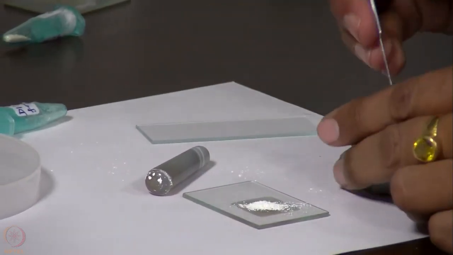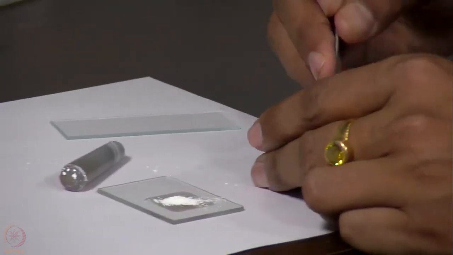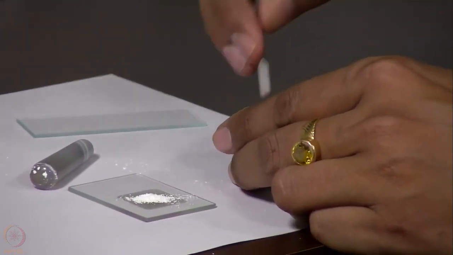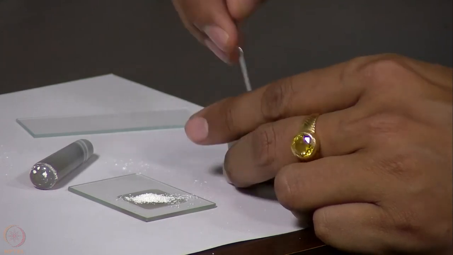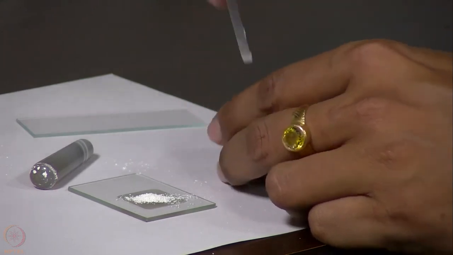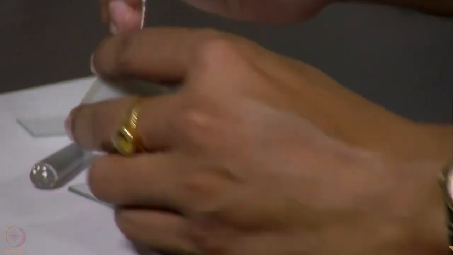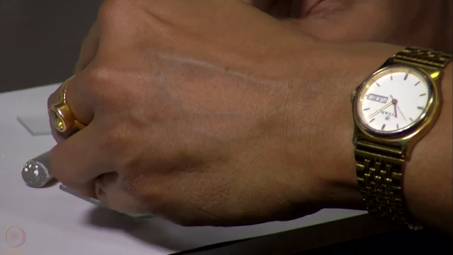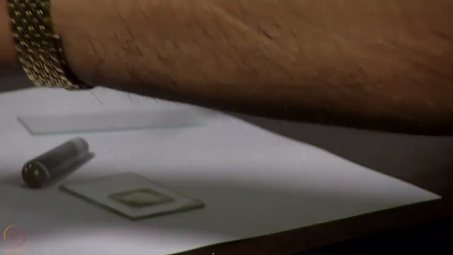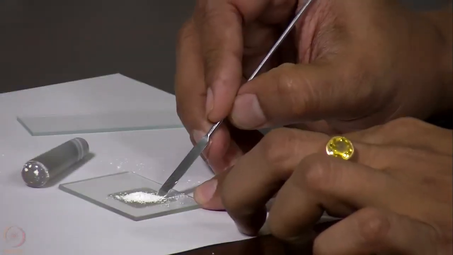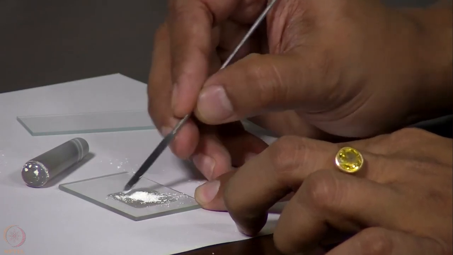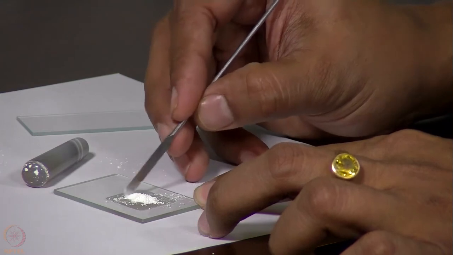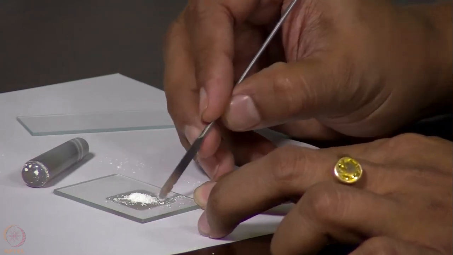We can scratch it further to take the remaining amount of sample that is there inside the mortar and pestle. Now what we need to do is to bring the sample to the center, because we do not have a large amount of sample.